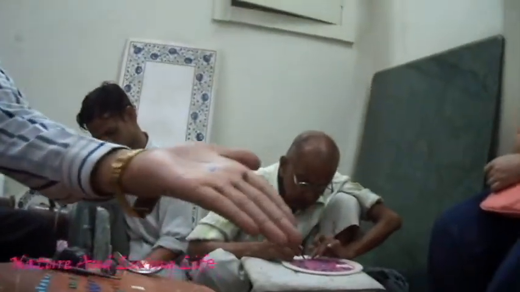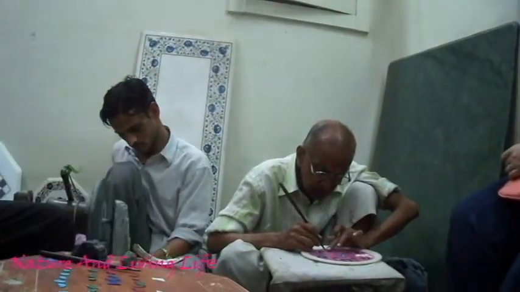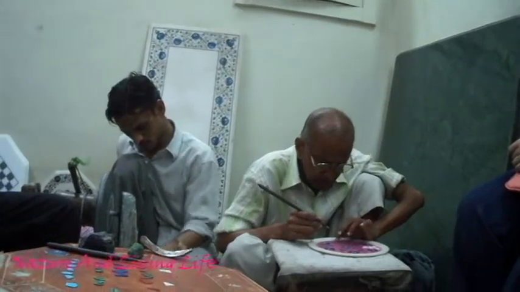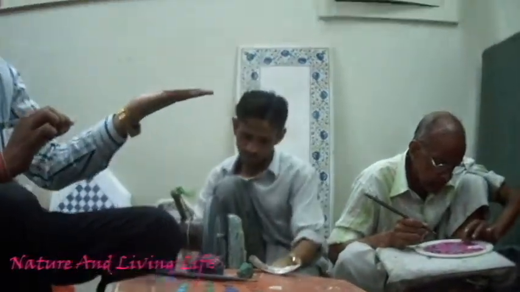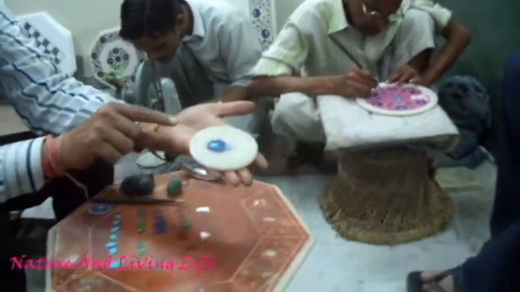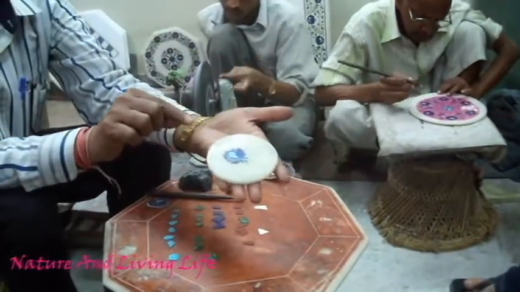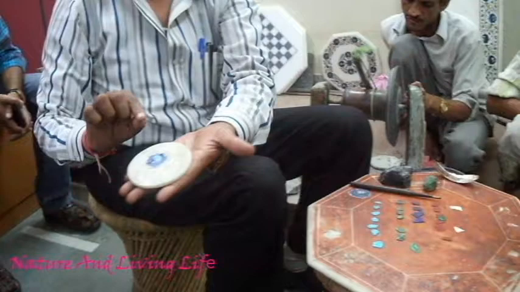See, look at that. It is so fine. The single petal of a rose flower. Look at this. Okay. So one by one they give the shape. Once it becomes a complete flower, see, this is a complete flower. These all pieces are separate. Although they are separate, there is no gap in between them. It is so finely done.